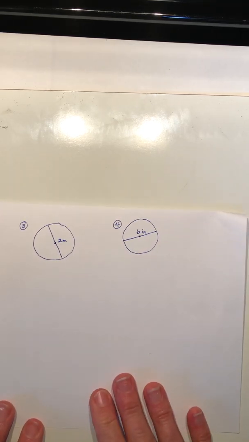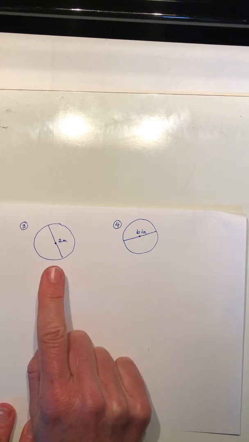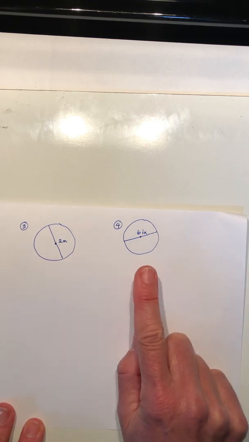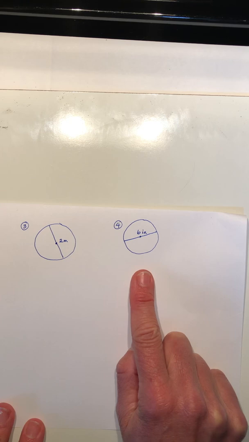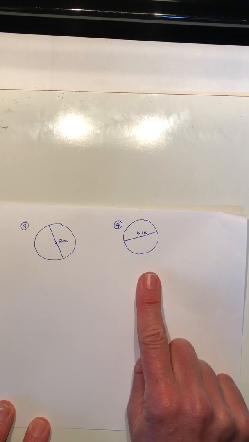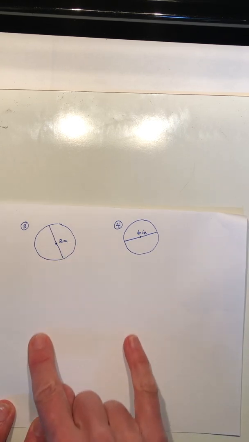So for number 3, you're finding the circumference of a circle with a diameter of 2 meters. For number 4, you're finding the circumference of a circle with a diameter of 6 inches. So when you take a picture of and send your work to me, I will see the work that we did together for numbers 1 and 2, and I will see your work on numbers 3 and 4. So pause the videos now, please, so that you can work on these too.